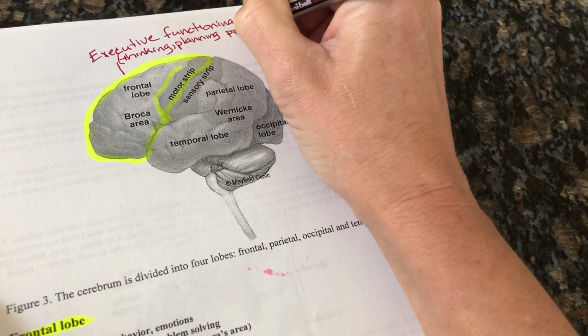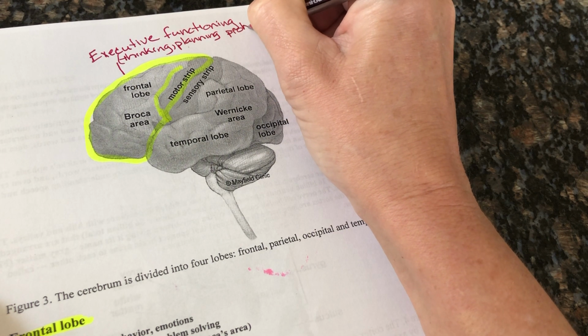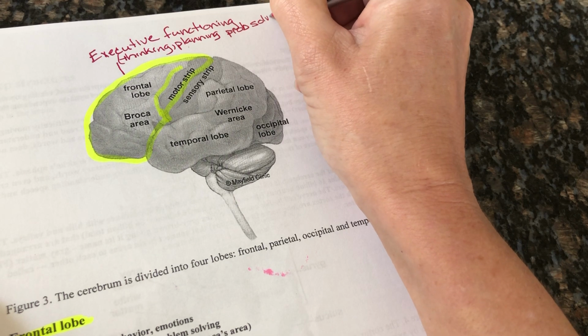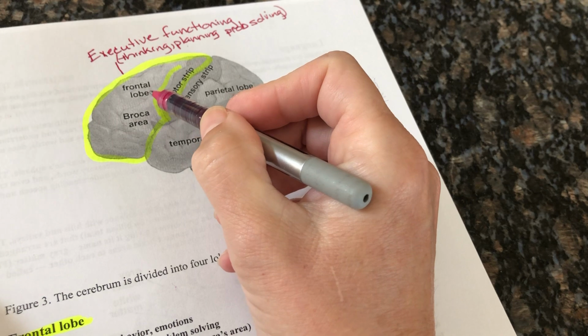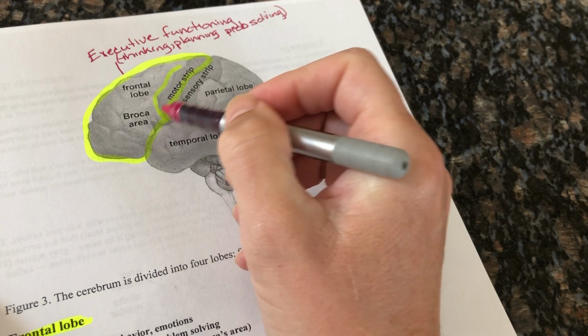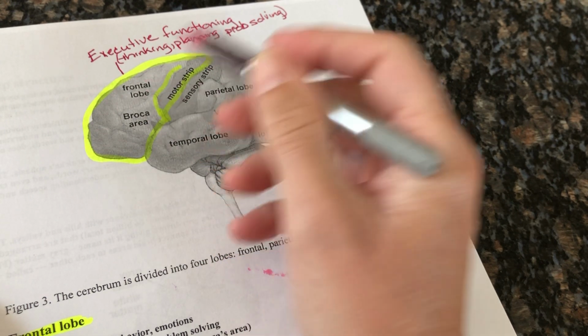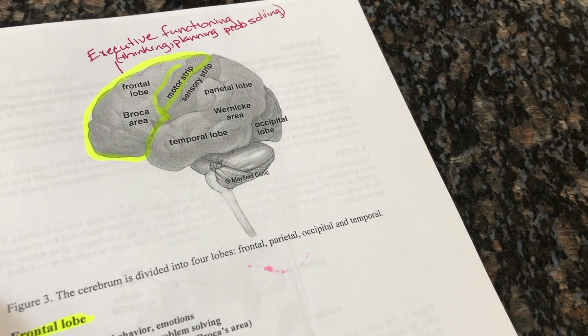I'm going to run out of room here for the motor strip. Problem solving, etc. occur. So much of that happens there, okay? You also use your frontal lobe to organize and control your personality. But I'm not going to put that in there right now.